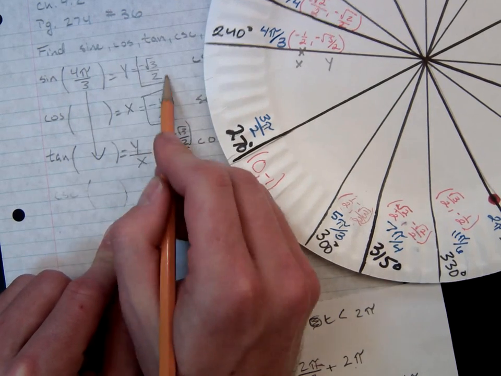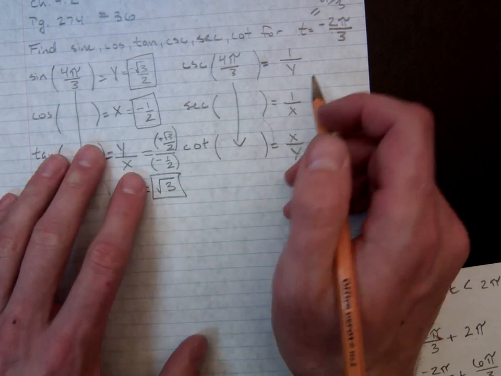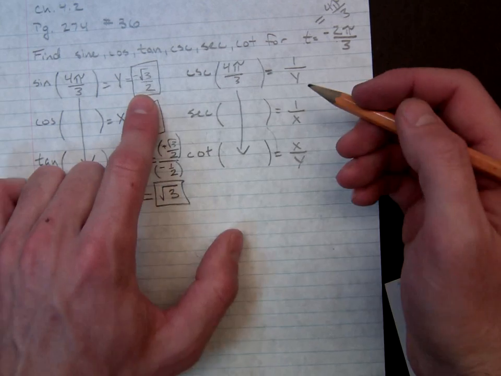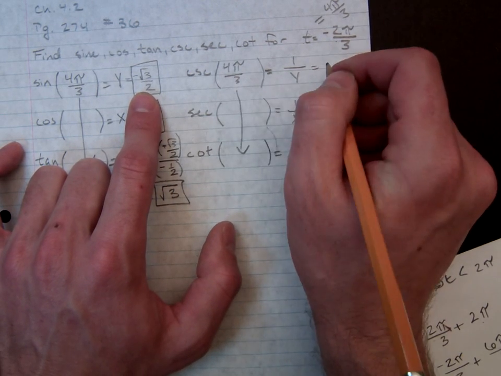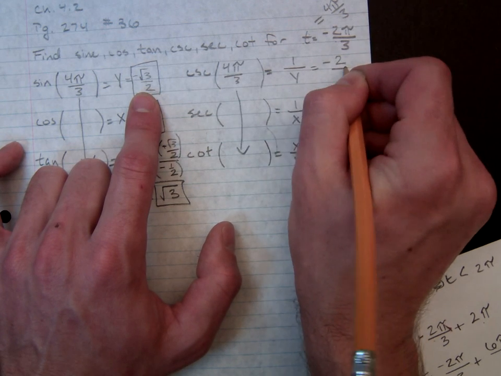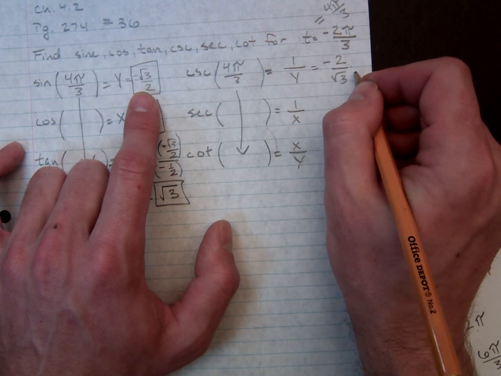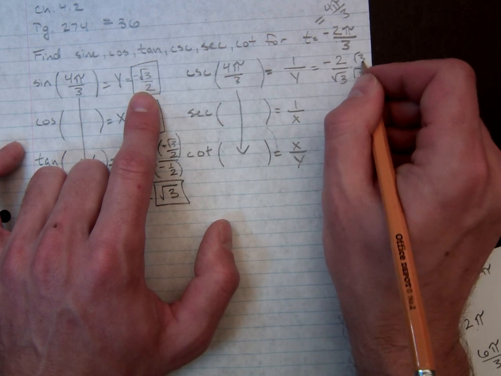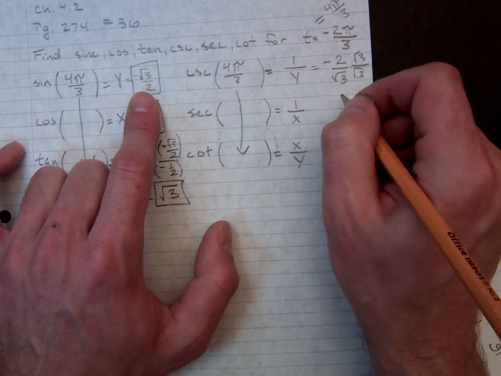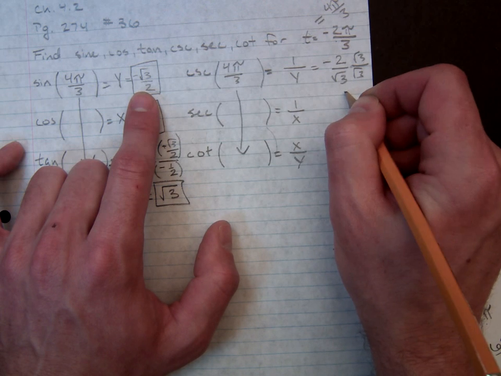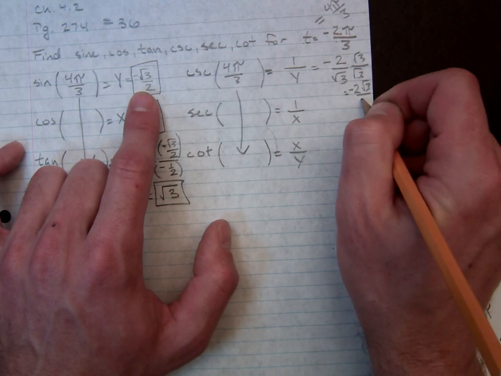Now, the real easy part is finding their reciprocals. We don't need to look back to our unit circle. All we have to do is flip them. So 1 over this is just going to be negative 2 over square root 3. Now, you should multiply both top and bottom by the square root of 3. I'll do that for this one, but not for the rest. And you would end up with negative 2 square root 3 over 3.